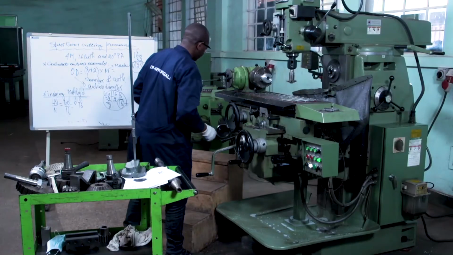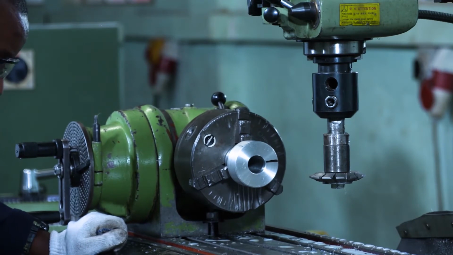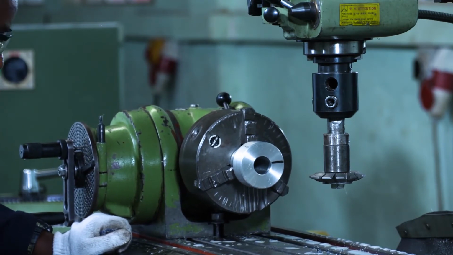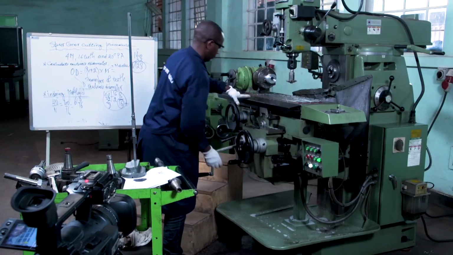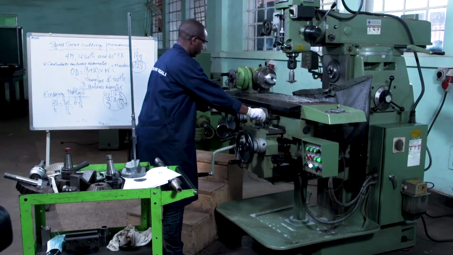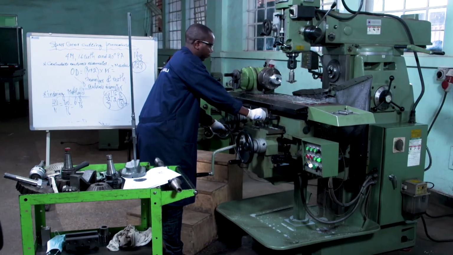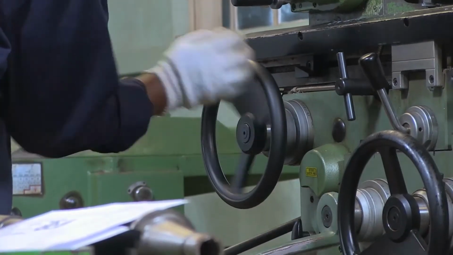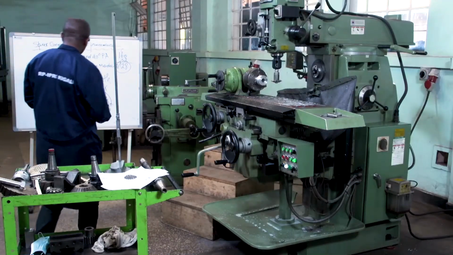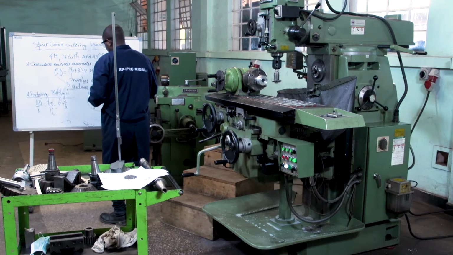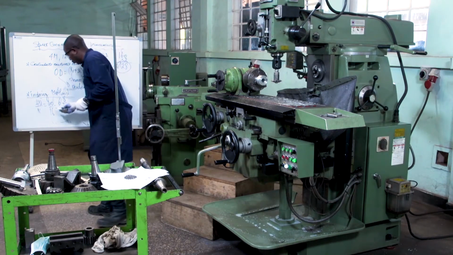So now, clearance positioning. So the indexing, after calculating the indexing method, you have to calculate the depth of cut.